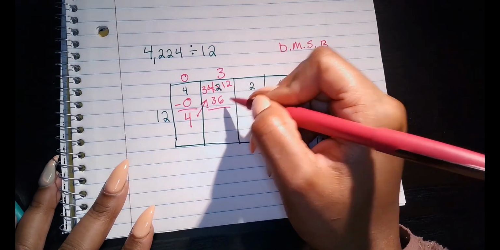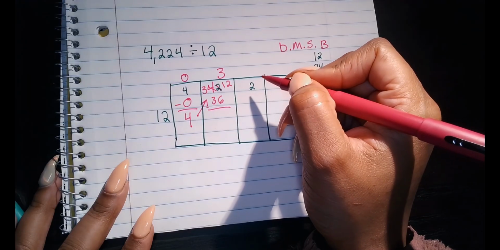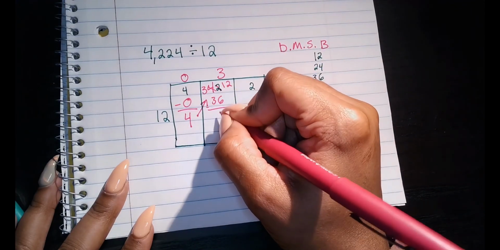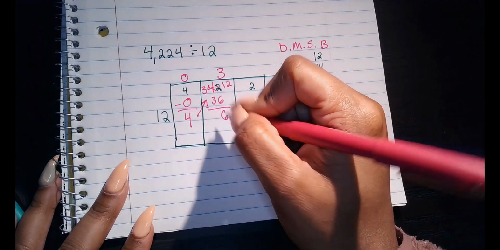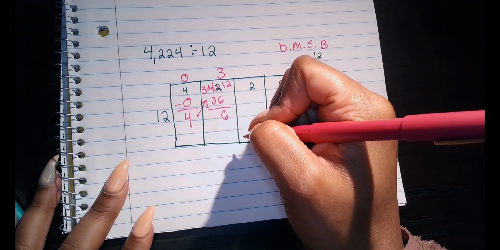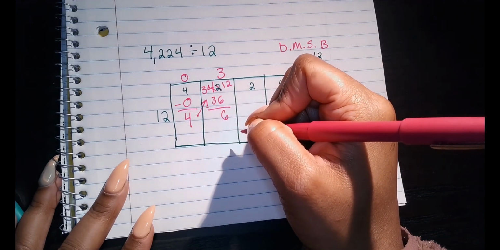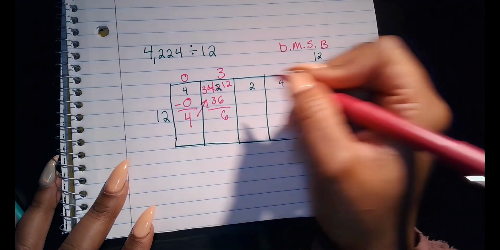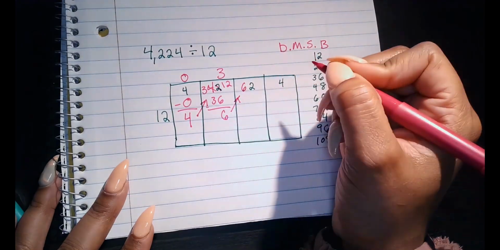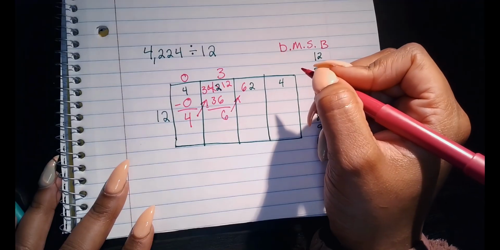So 12 minus 6 is 6. 3 minus 3, 0. So we don't have to put that there. So what's the next step? Bring the 6 over to the tens place. Okay, I feel like you're getting the hang of it.